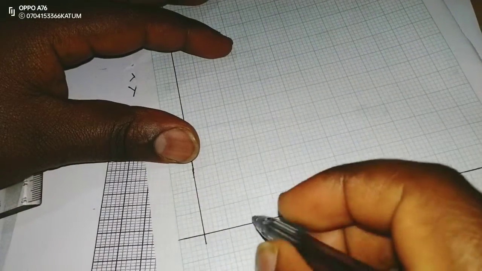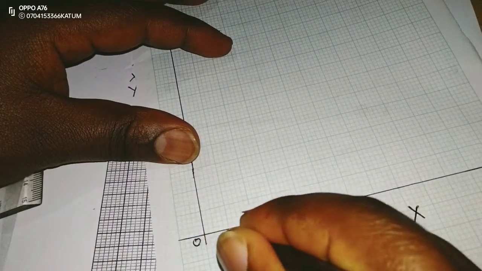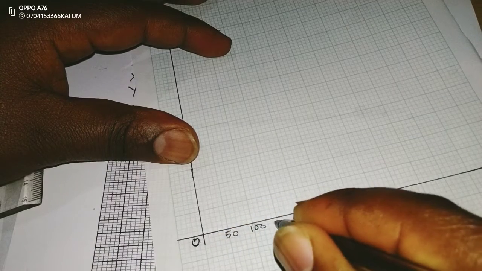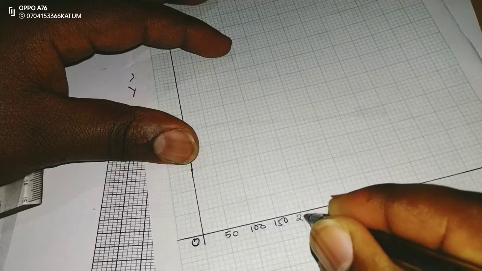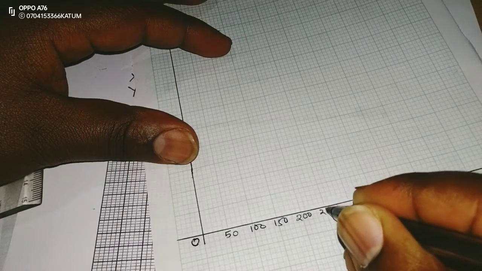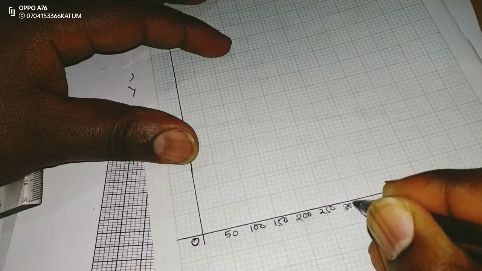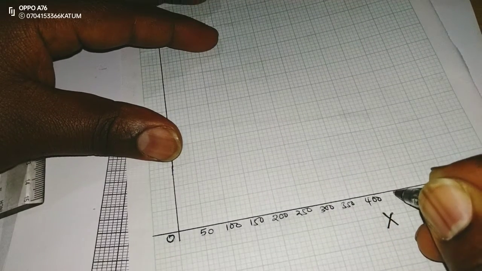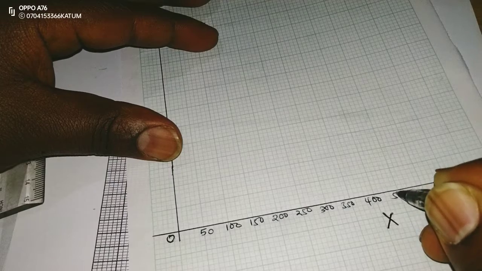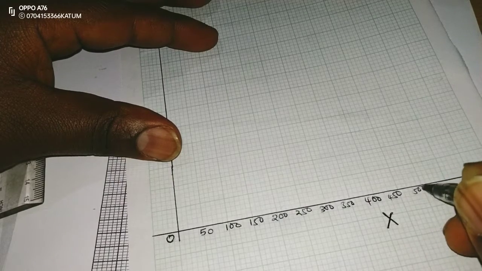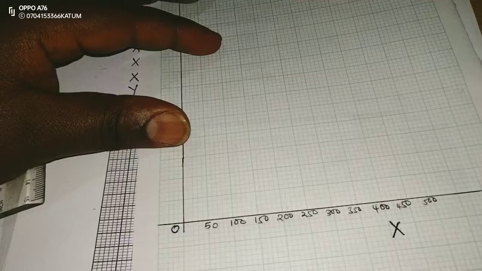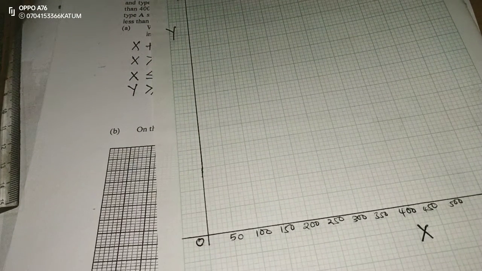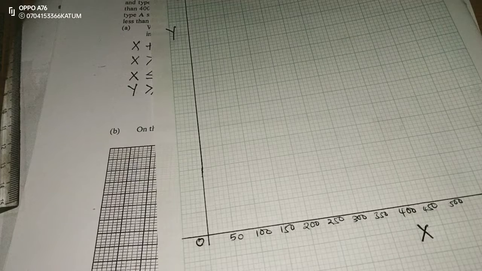Therefore, from 0 we can go to 50, 100, 150, 200, 250, 300, 350, 400, 450, 500, and such. So that is the scale here. On the other axis, let me choose a better scale for the y-axis.